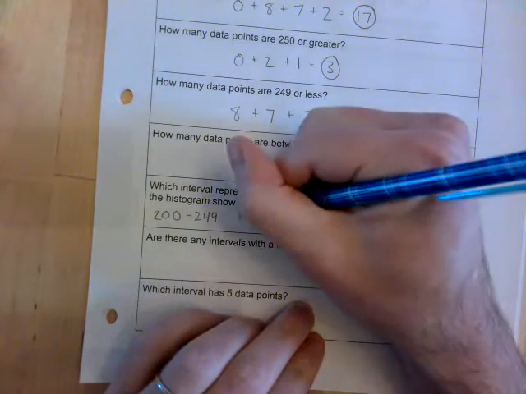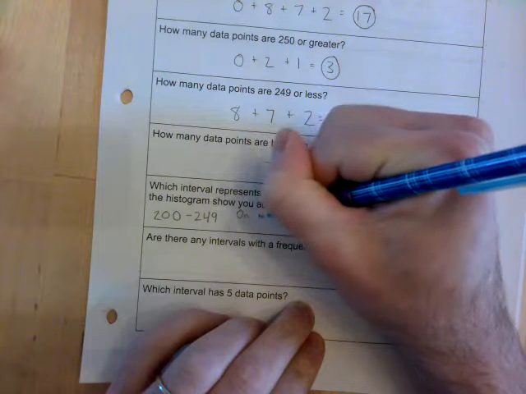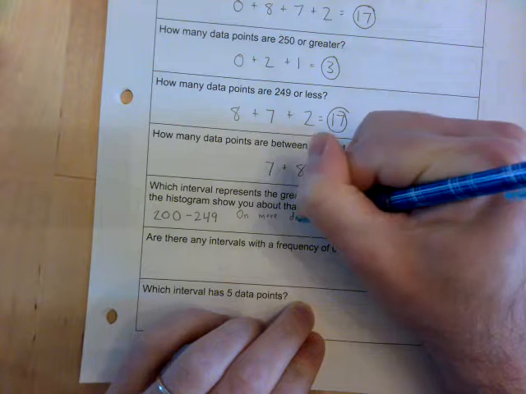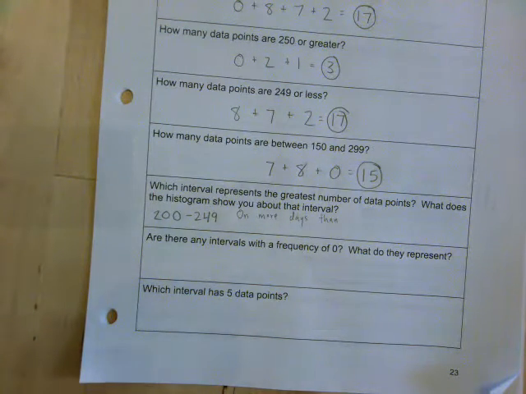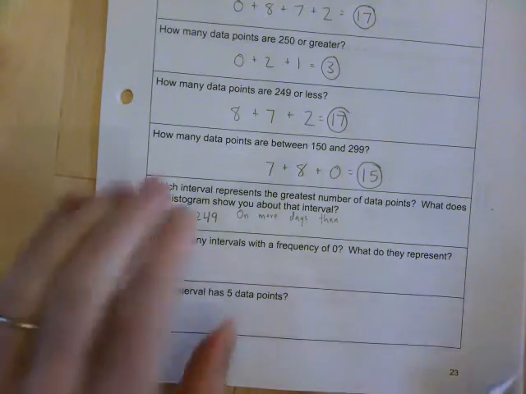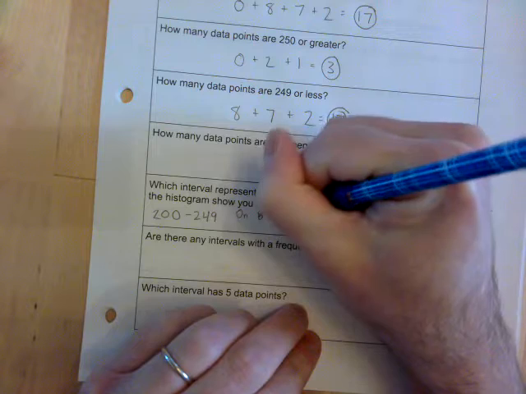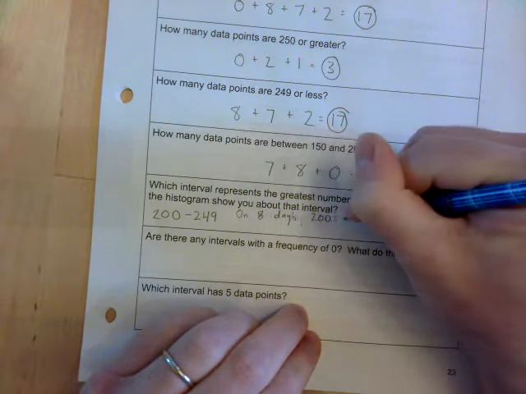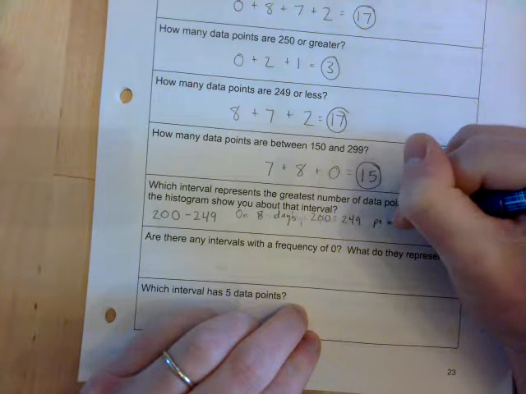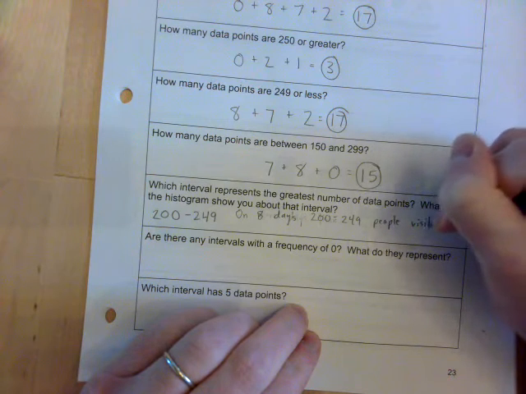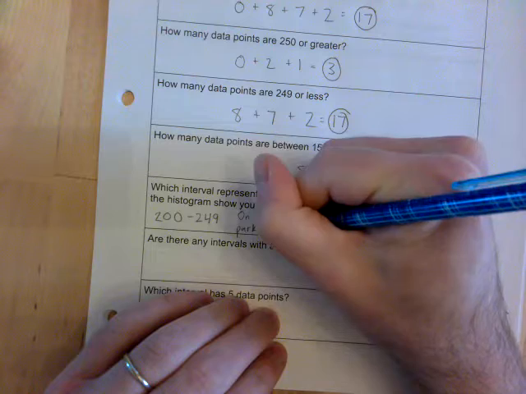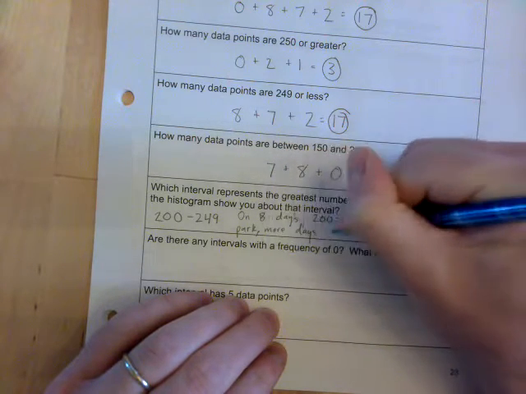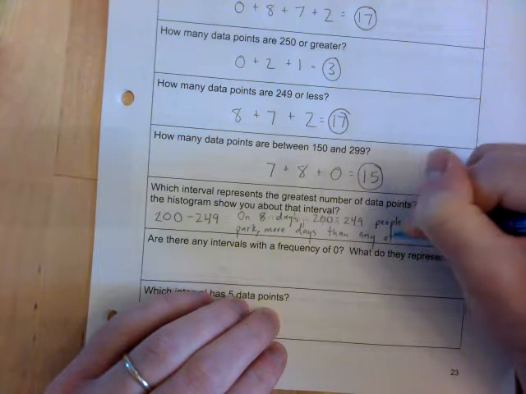What it shows us is that on 8 days, 200 to 249 people visited a park, more days than any other interval.